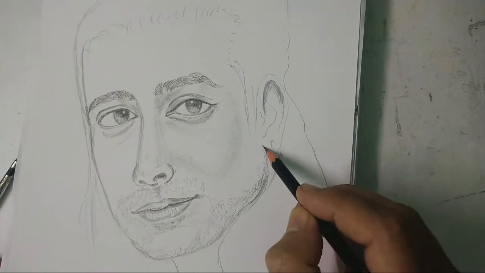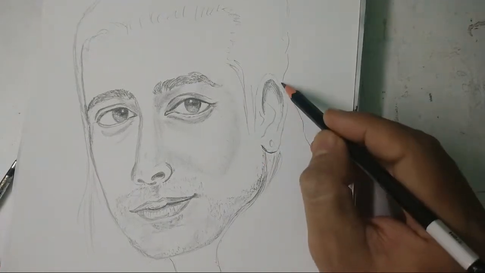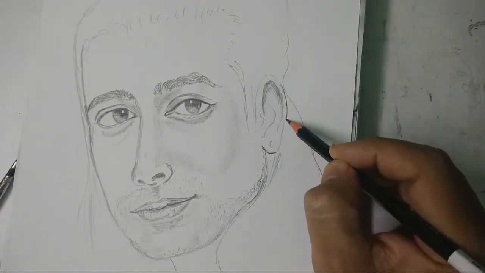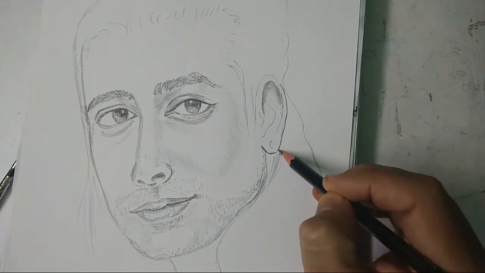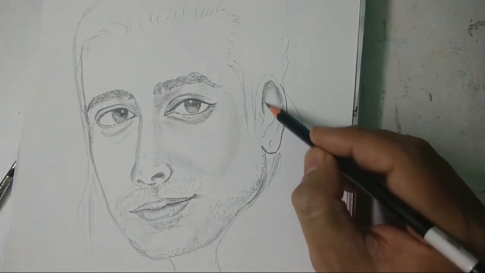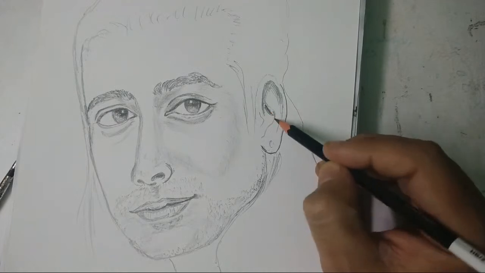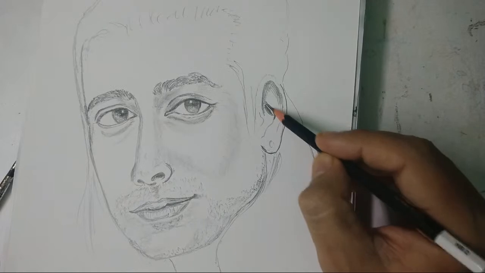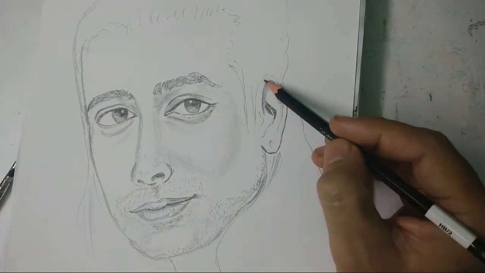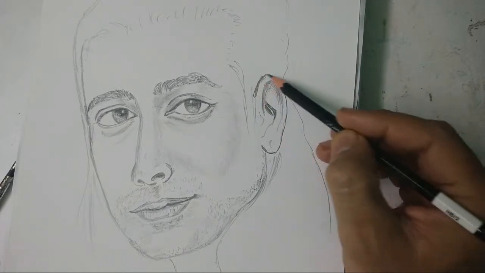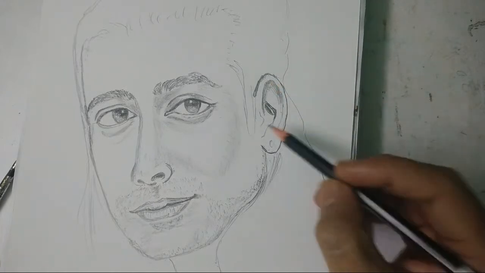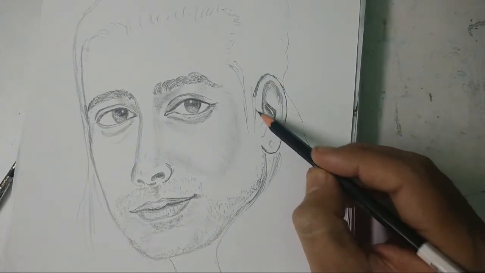He is having long hair. That is a speciality or a characteristic of this face. So I will do this fast so that you can see the maximum thing. And the hair are dark and long, so we'll come to it in a minute.